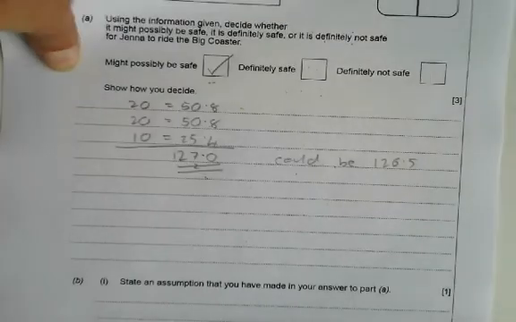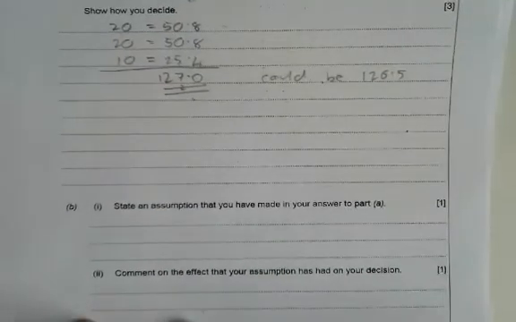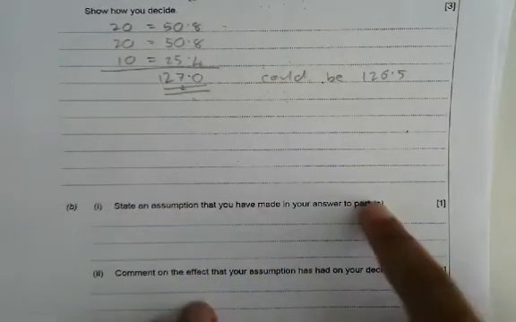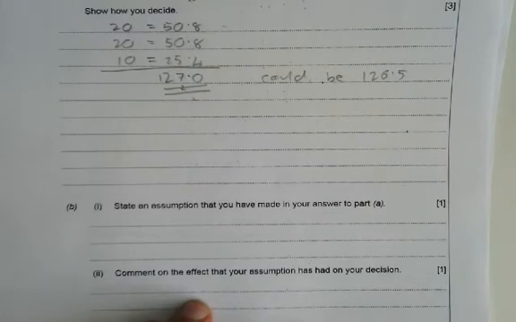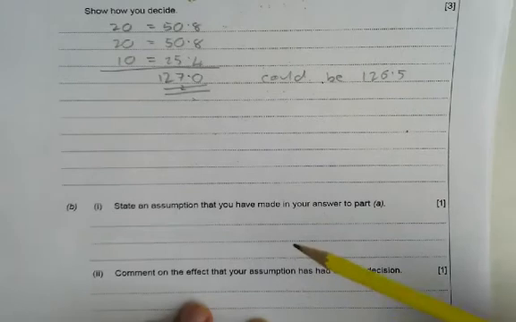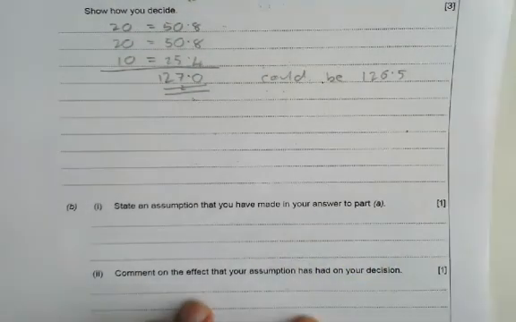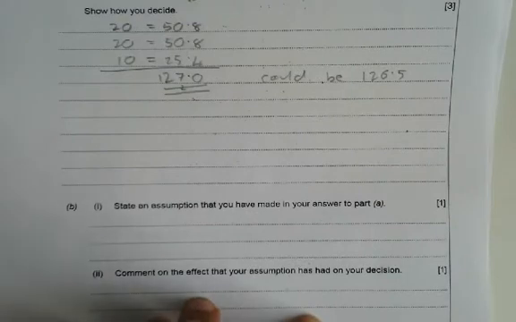Right, so part B. State an assumption you have made in your answer to part A, and comment on the effect that your assumption has had on your decision. These are very, very difficult questions sometimes. What we've been doing all the way through is thinking and talking mathematically. Stating an assumption a lot of the time requires you to start thinking differently about the question. What assumption have we made within this question that hasn't been stated, that means that we can answer it with any kind of certainty?